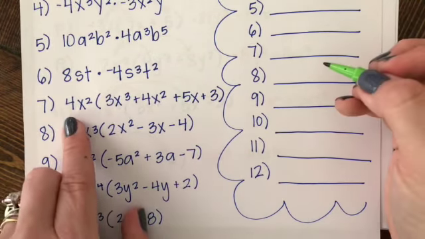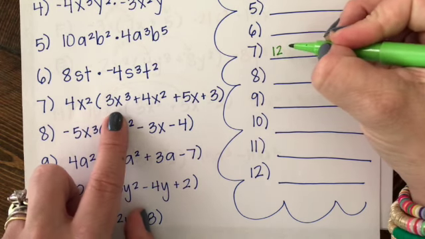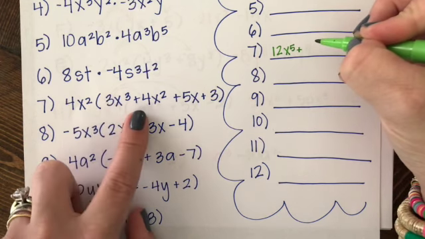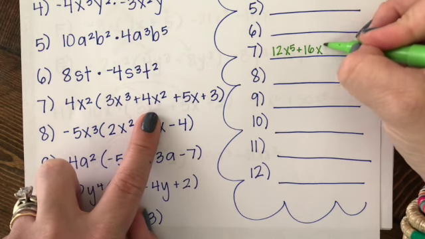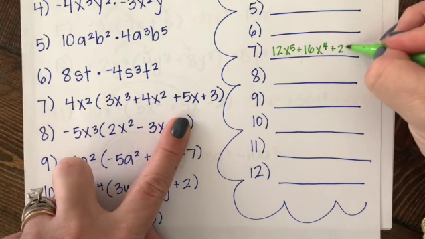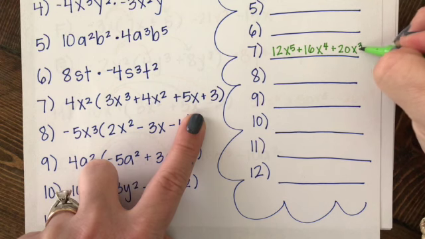So you would say 4 times 3 is 12, x squared times x to the 3rd is x to the 5th. Plus 4 times 4 is 16, x squared times x squared is x to the 4th. Plus 4 times 5 is 20, x squared times x is x to the 3rd.